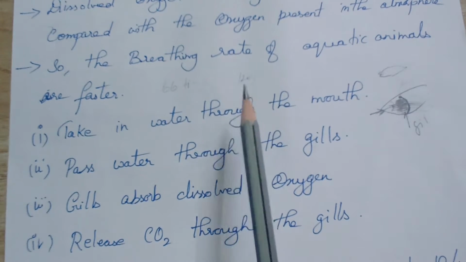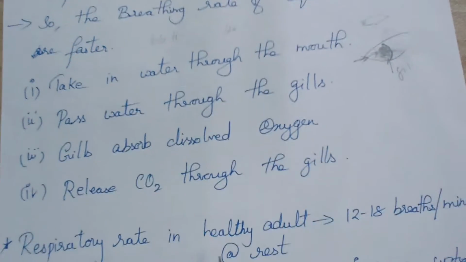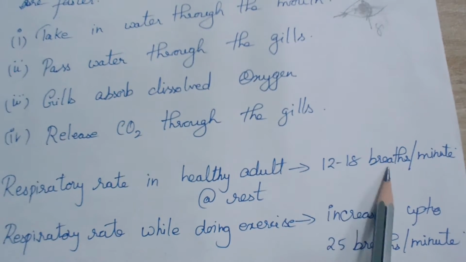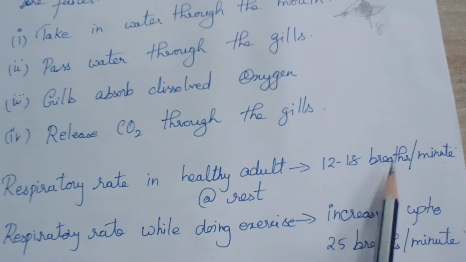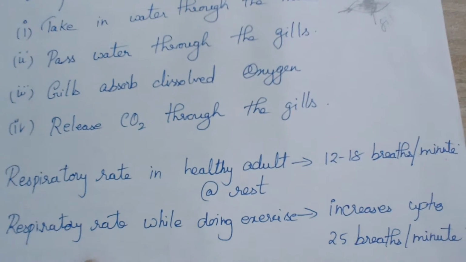times per minute. Whereas in the respiratory system of a healthy adult at rest, what is the rate of breathing? It is 12 to 18 breaths per minute. One breath means one inhale and one exhale. So 12 to 18 times per minute. While we are doing exercise and so on, the breathing rate increases, up to 25 breaths per minute.